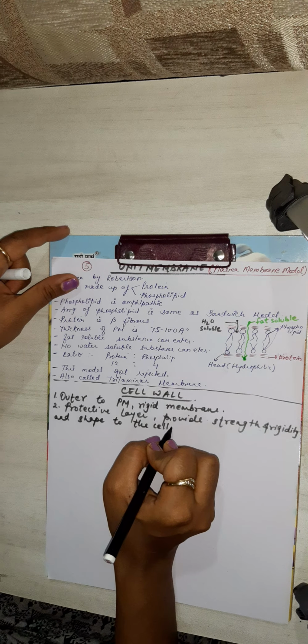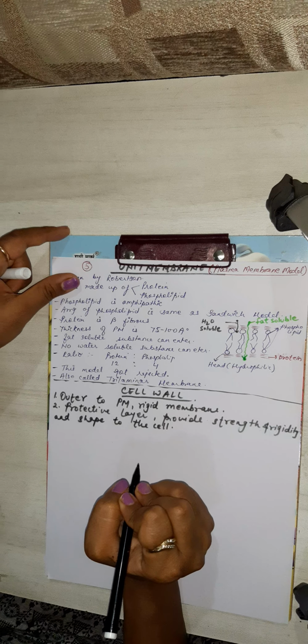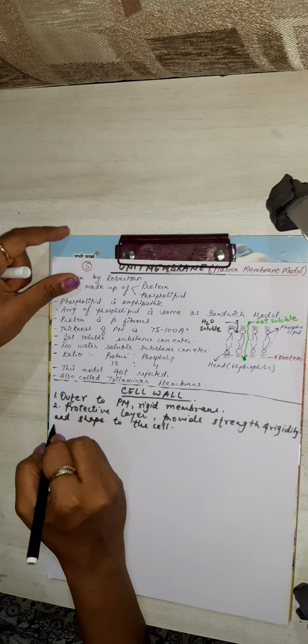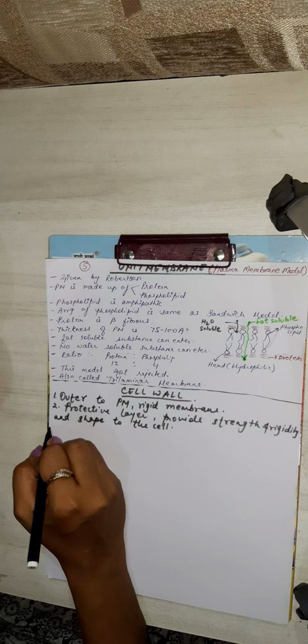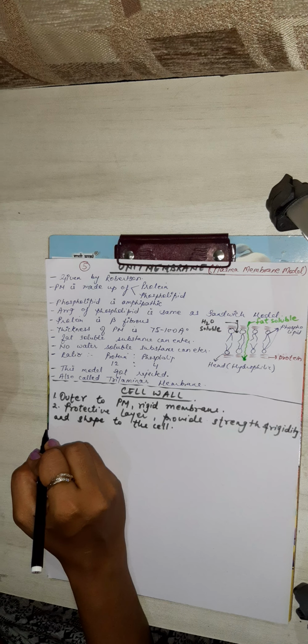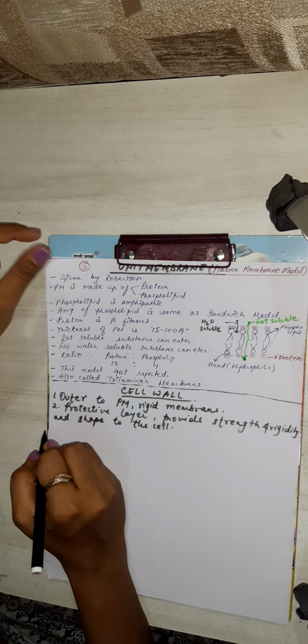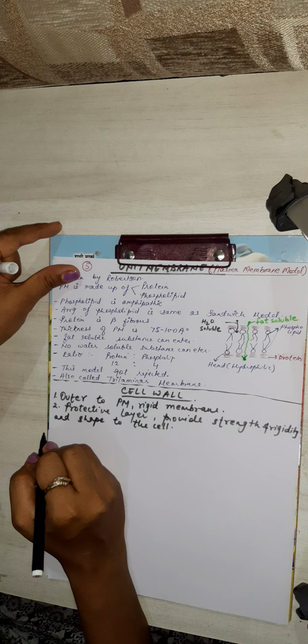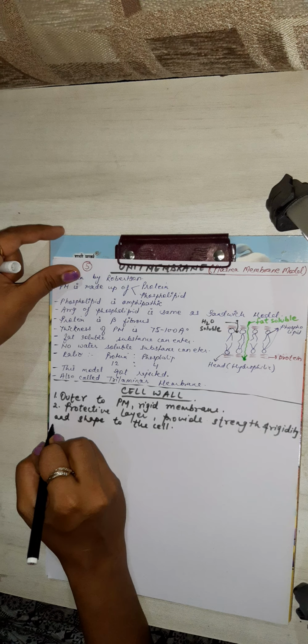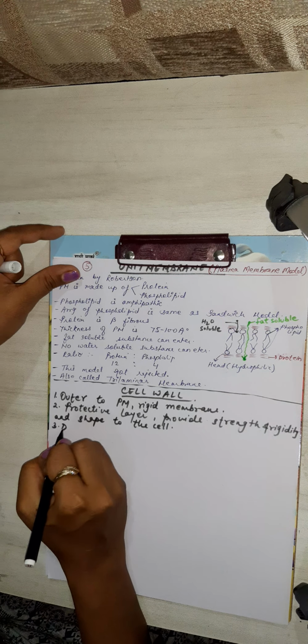So these are the properties. The functions you can write: it counteracts osmotic pressure, gives strength to the plant, and prevents bursting of plant cells by excessive endosmosis. We will study it in detail.